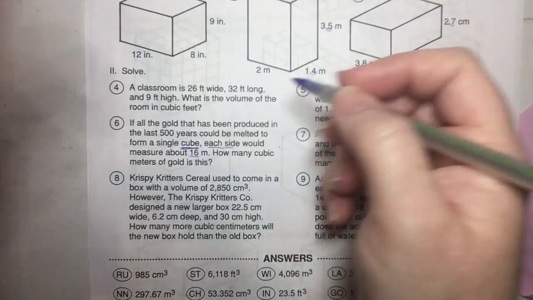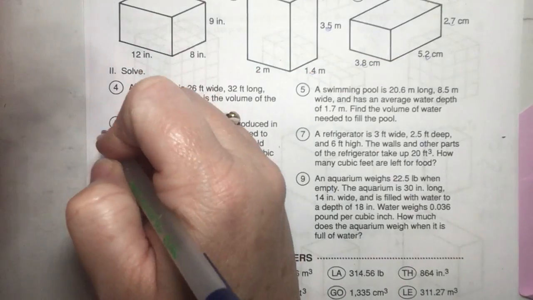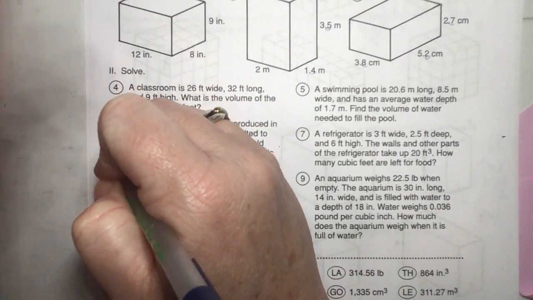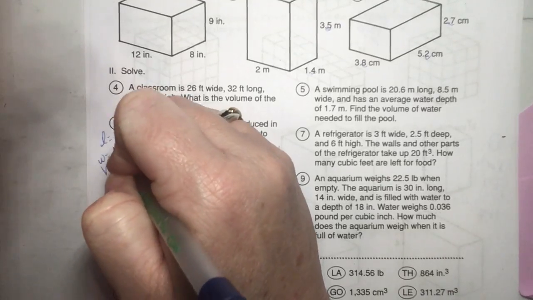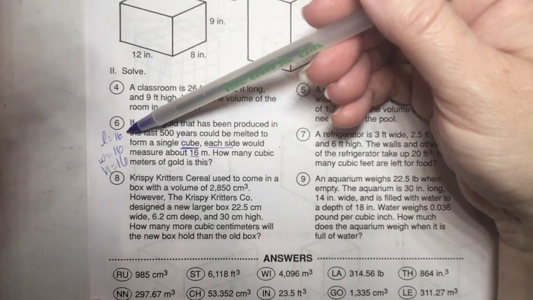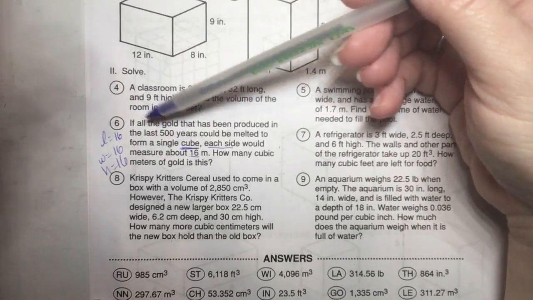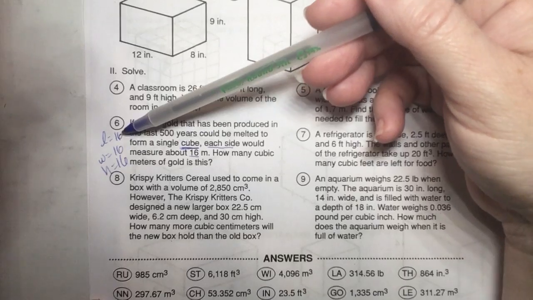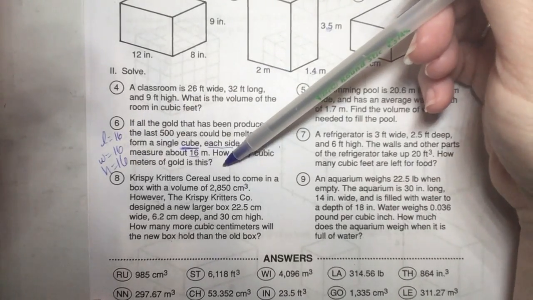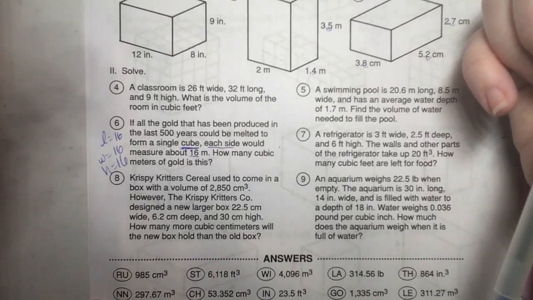So that means your length would be 16, your width would be 16, and your height would be 16. So you would do volume equals the area of the base times the height, or volume equals length times width times height. So you do 16 times 16 times 16, and that would give you the number of cubic meters.